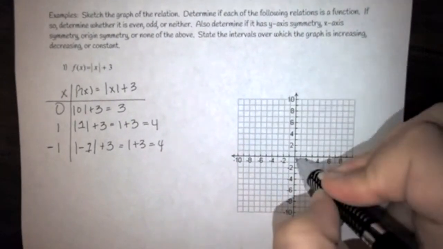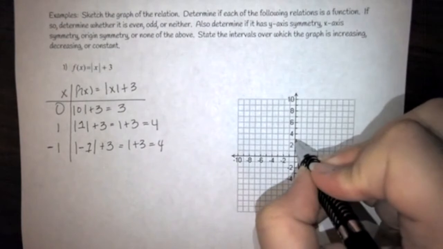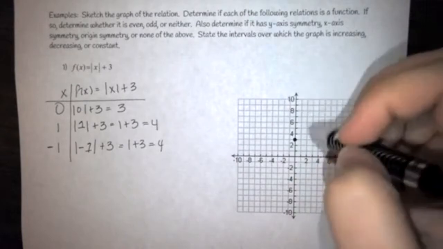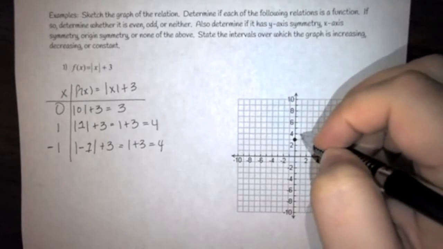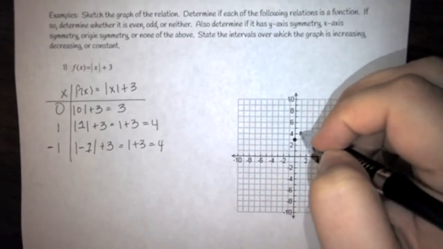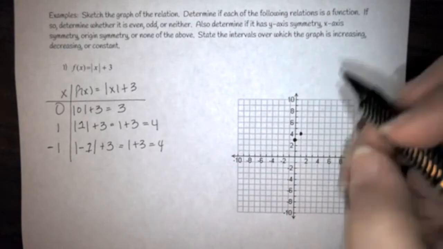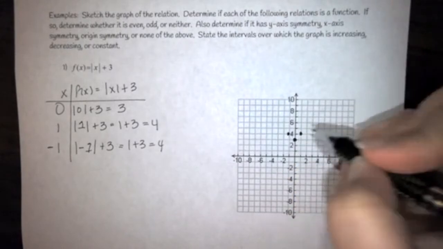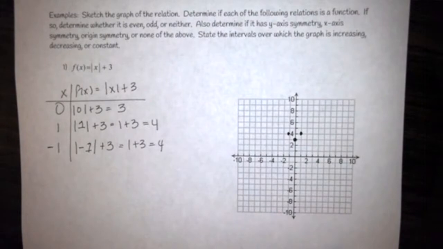So I have the point 0, 3, so 0, 1, 2, 3. I then have the point 1, 4, so I'm going to go over 1, but I'm going to go up to 4. And then I have the point negative 1, 4, so negative 1 up to 4. And I've got my lines.